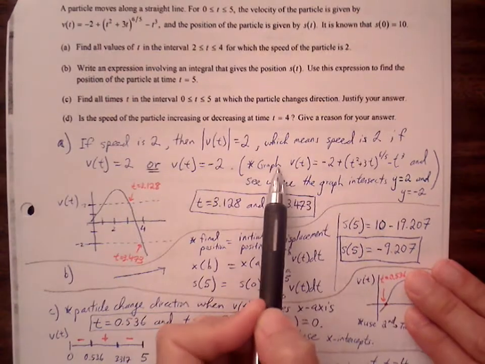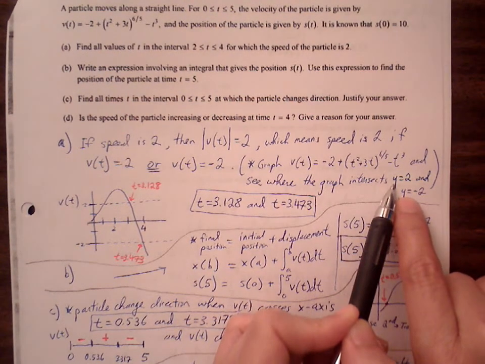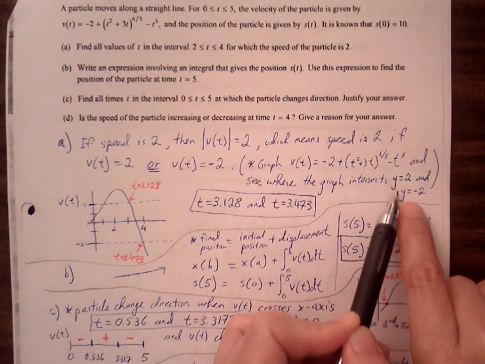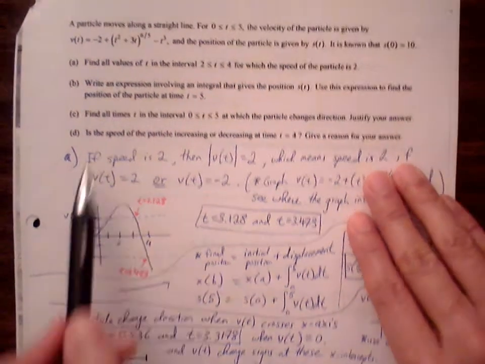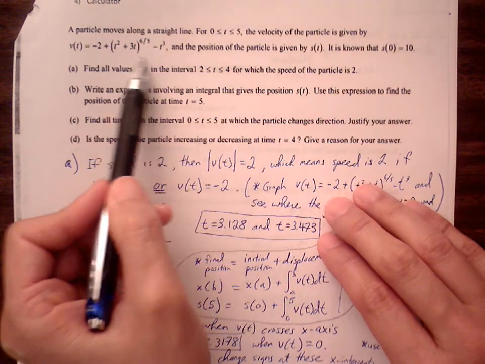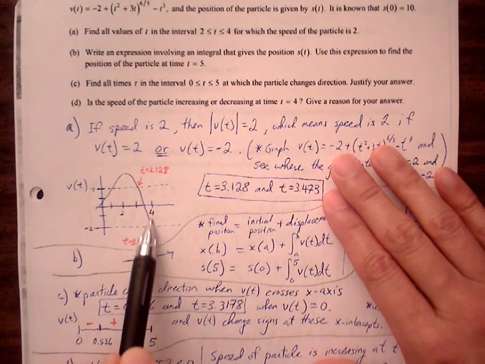So what we're going to do is graph our velocity function, and then graph our velocity 2 and -2 and see where they intersect. So in our calculator, we can plug in this velocity function, and velocity function will look something like this.